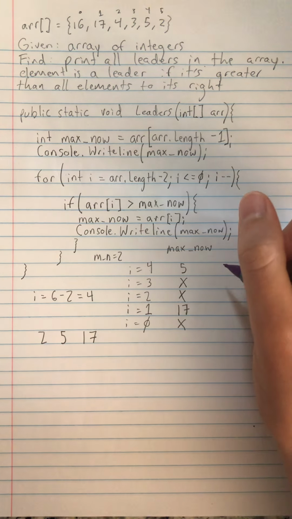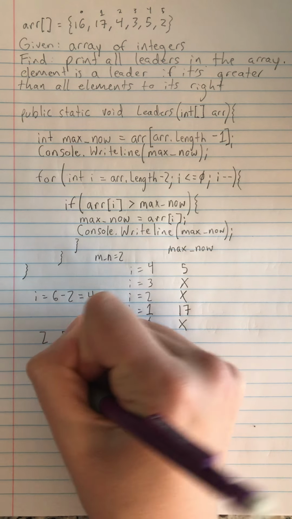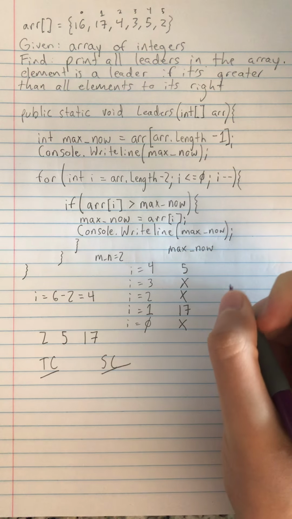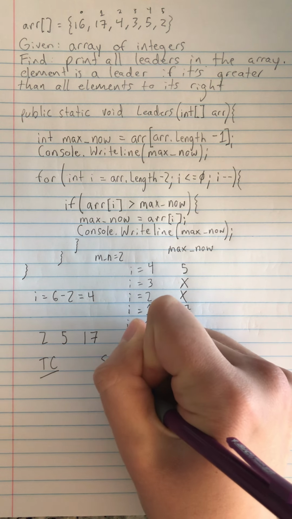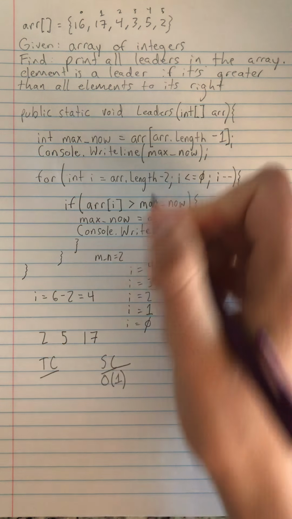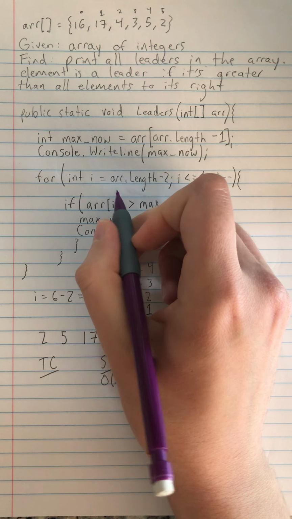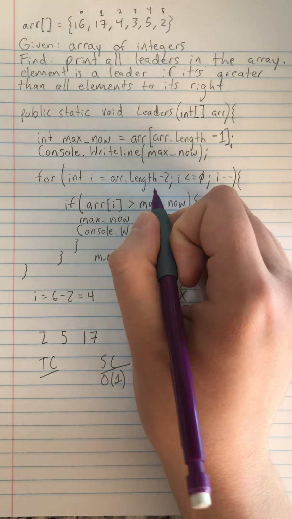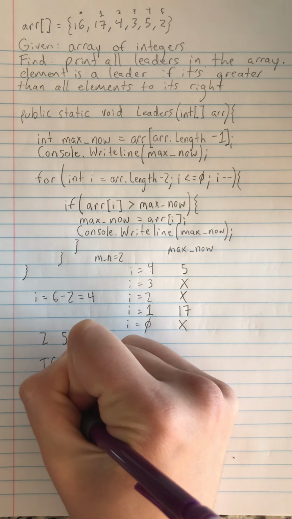Let's go through the time complexity and the space complexity for this function. We're only initializing one variable, so this space complexity is going to be constant. As for time complexity, we're only iterating through n-1 elements, but the time complexity is still going to be O of n, or linear, for this.